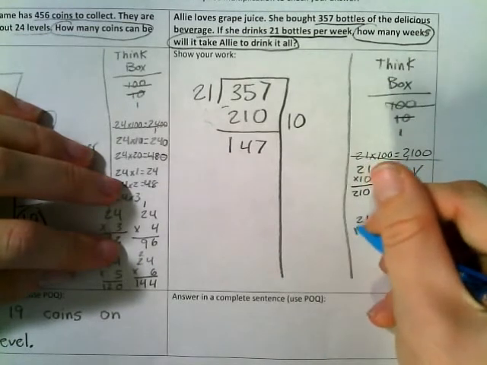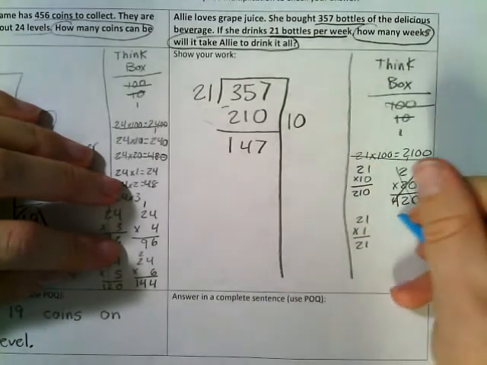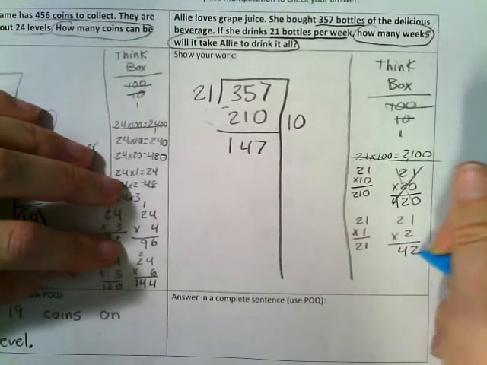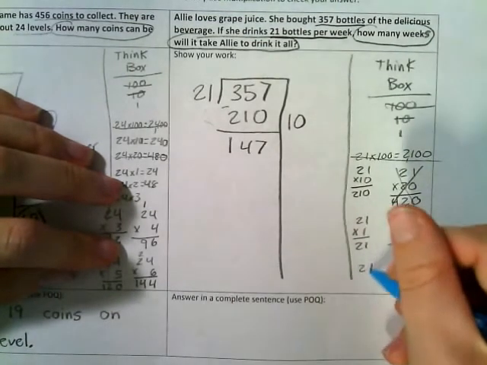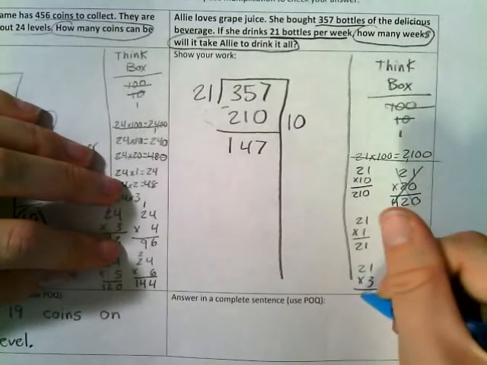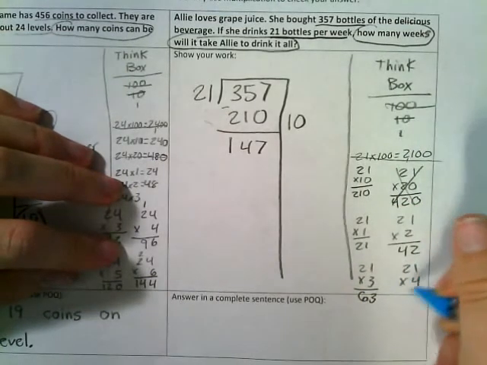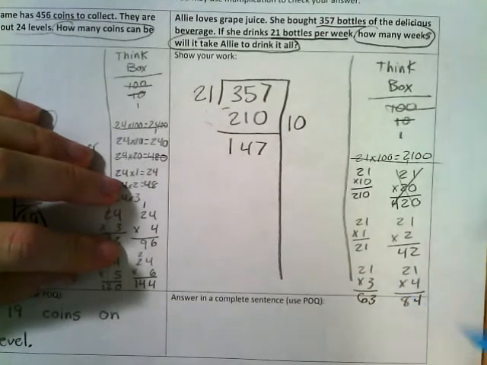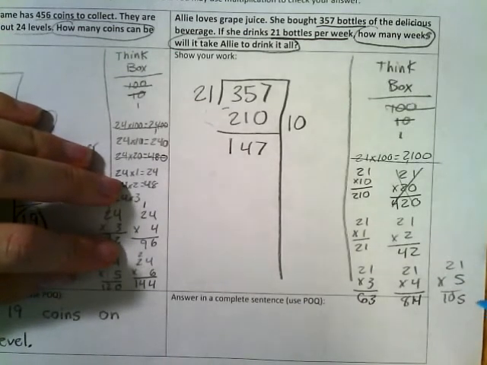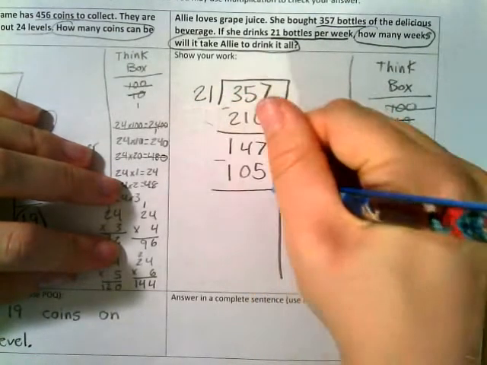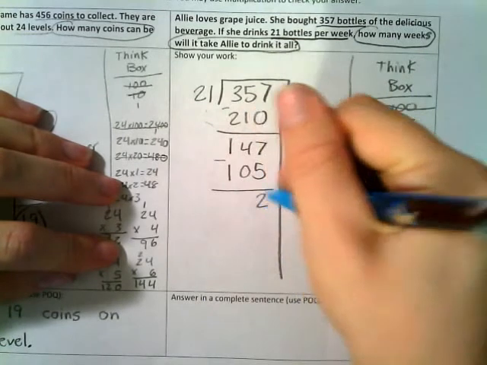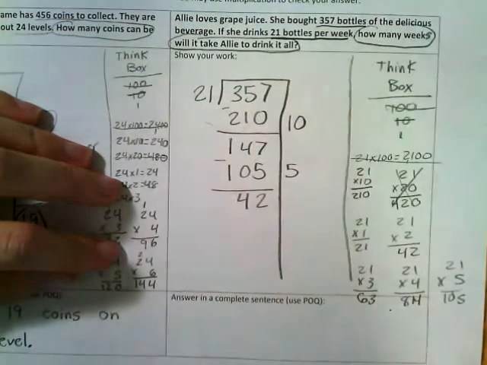All right, 21 times 1 is 21. That was easy. 21 times 2 is 42. That was easy too. 21 times 3, 3 times 1 is 3, 3 times 2 is 6. 21 times 4, 4 times 1 is 4, 4 times 2 is 8, 84. I can do one more. 21 times 5. 5 times 1 is 5, 5 times 2 is 10, 105. I'm going to stop there. I ran out of room, but you could keep going if you want. So I'm going to put my 5 over here, and I'm going to say 5 times 21 is 105. And I subtract it out to see what's left. 7 minus 5 is 2. 4 minus 0 is 4, and there's nothing left.